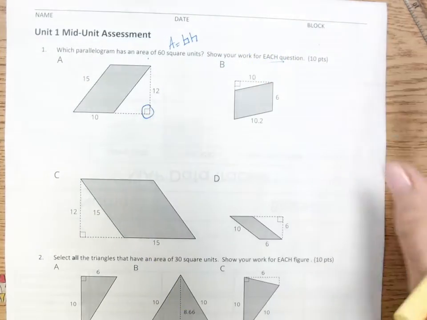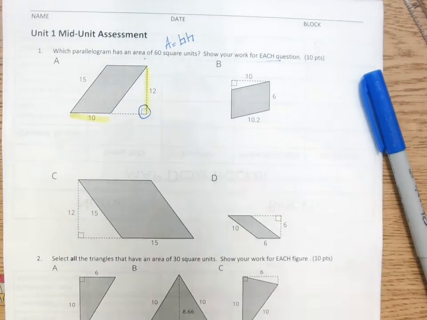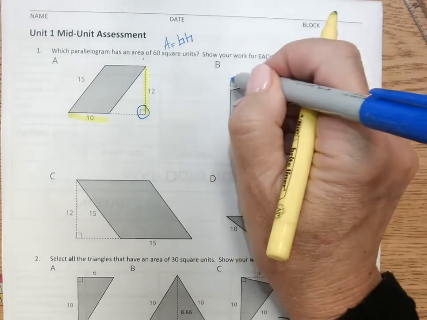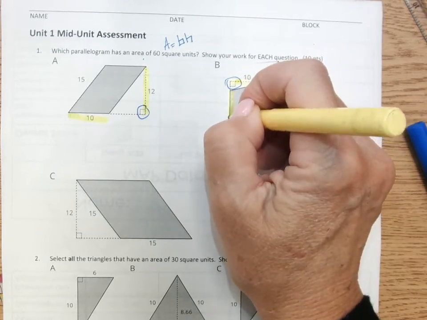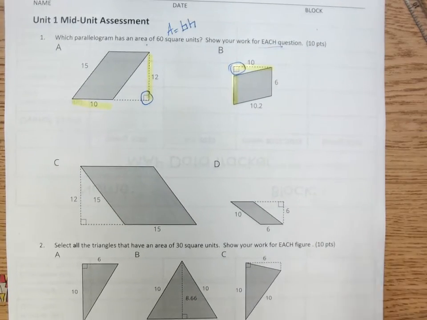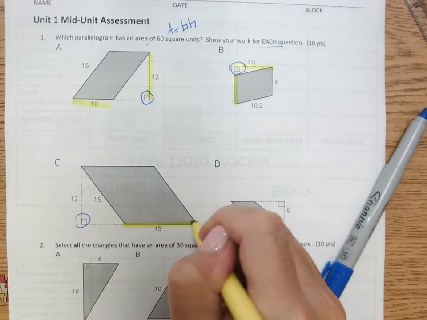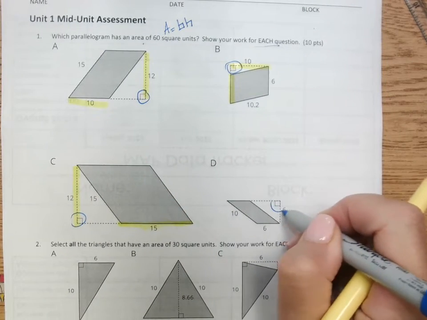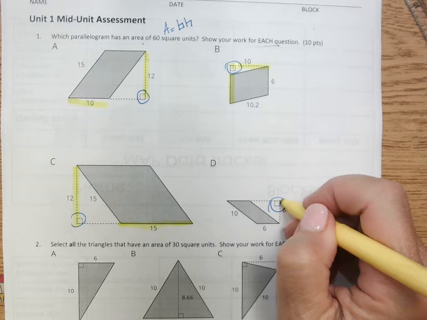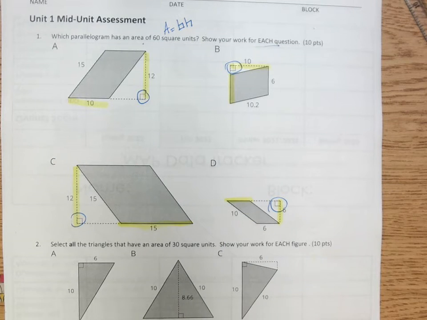So here's my right angle. That means that this height and this base correspond with each other. Here's my right angle, which means that this height and this base correspond with each other. Here's my right angle. This base and this height correspond with each other. And finally, here's my right angle. This height and this base correspond with each other.